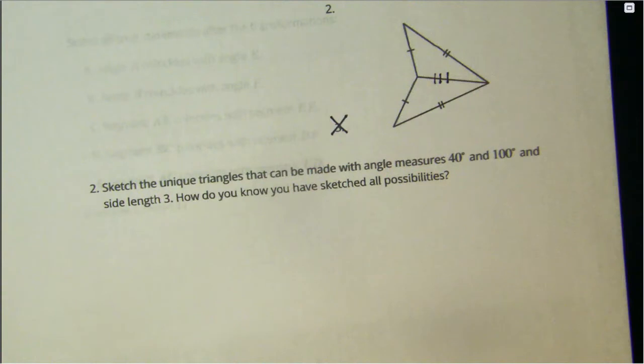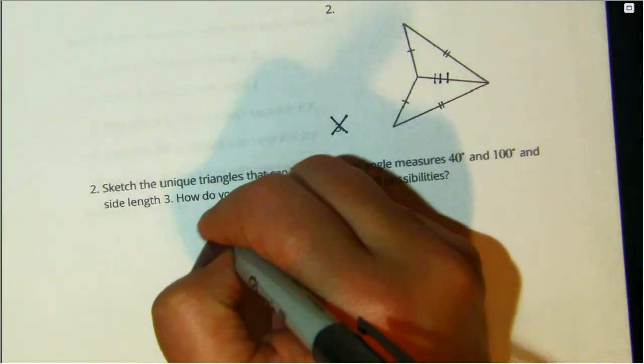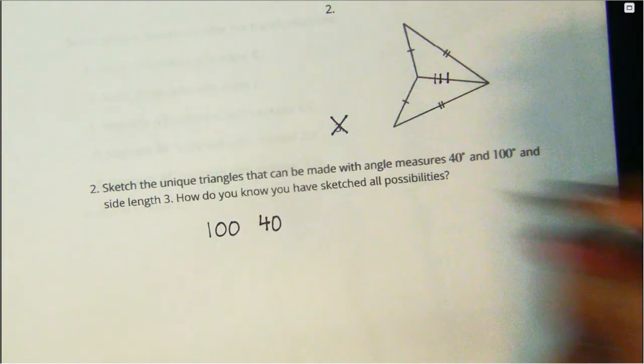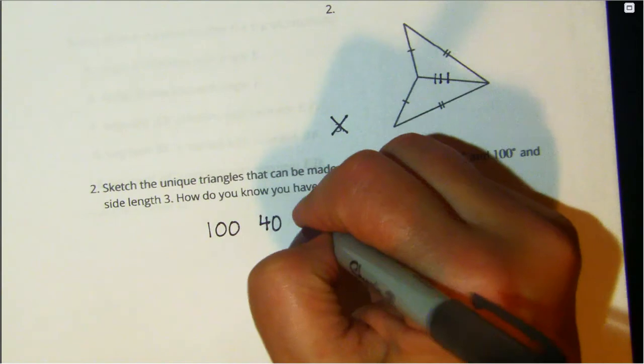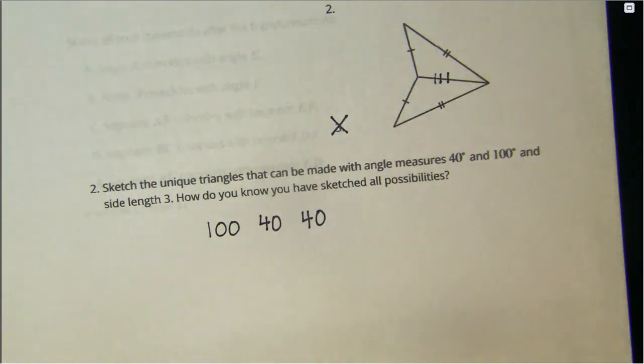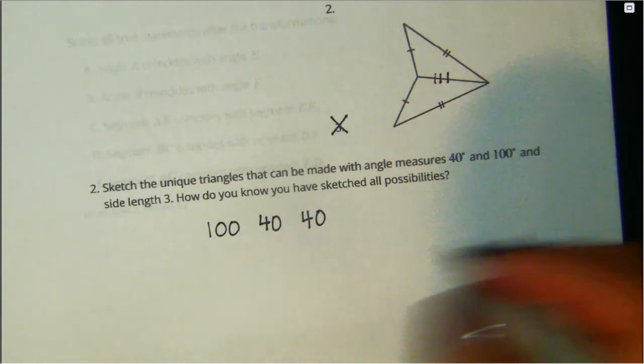All right, sketch the unique triangles that can be made with angle measures 40 and 100 and side length 3. How do you know you've sketched all possibilities? Well, first of all, I know a triangle adds up to 180. So if I have 140, the only other possibility, I got 40. So now, if 2 of the angles are the same, I know it's an isosceles triangle because the angles across from the sides are also going to be congruent.